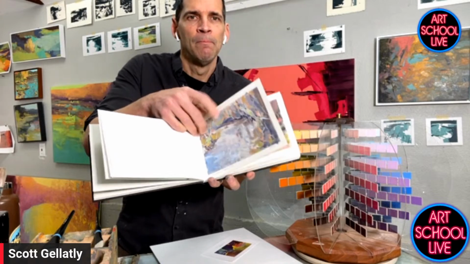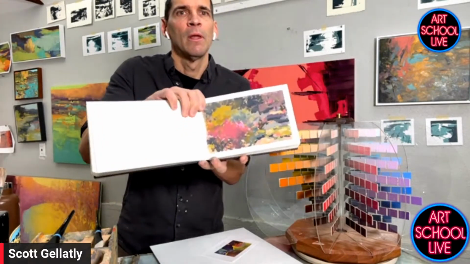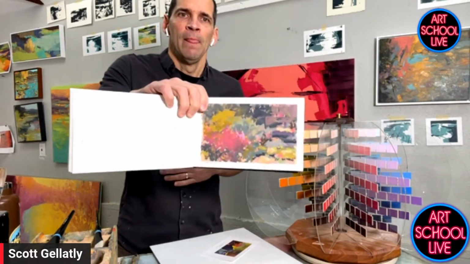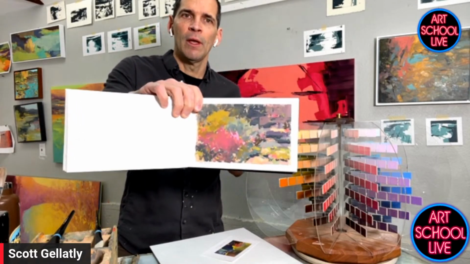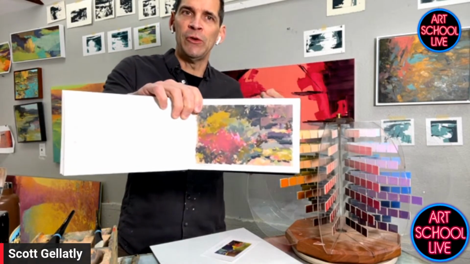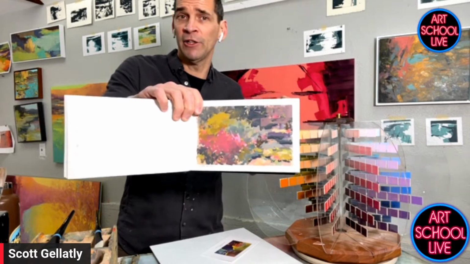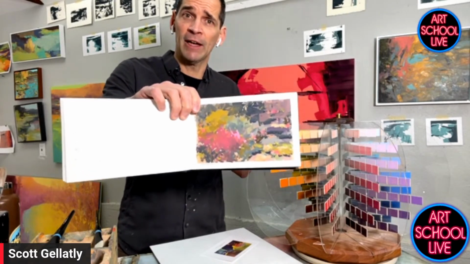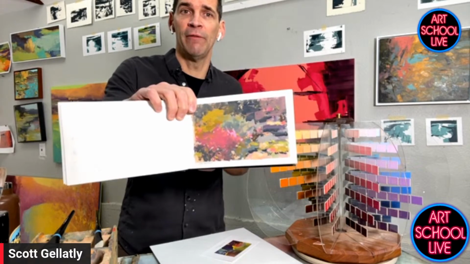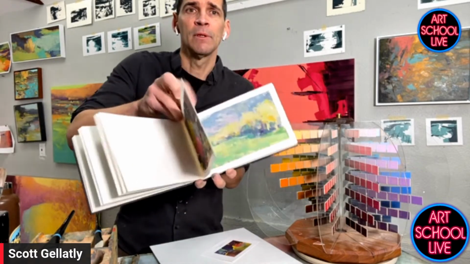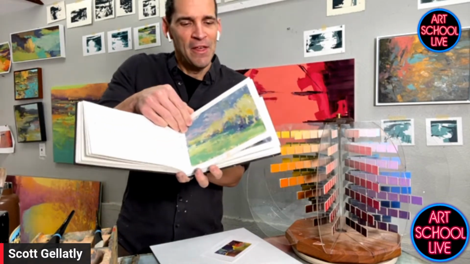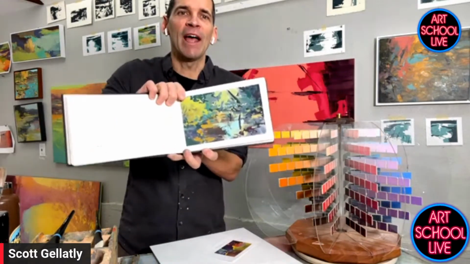What does that mean exactly? Not as soluble, meaning it doesn't absorb water as much? It doesn't dissolve when you lay down another wet color on top of it. It doesn't affect the color that's laid down previously. Okay. Yeah, so this has become my plein air practice.